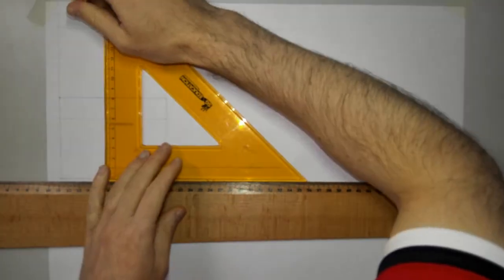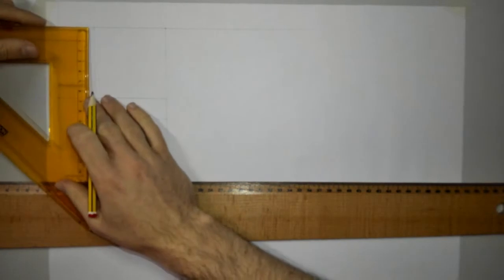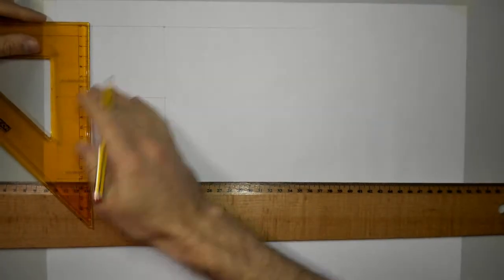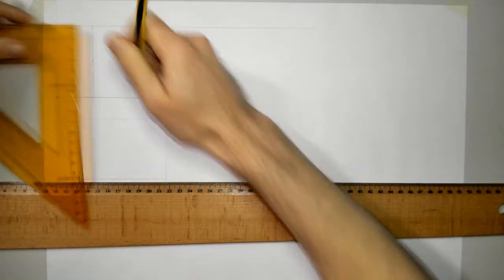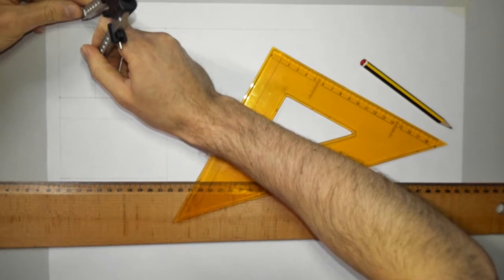So I'm just going to start off with the actual elevation. So there's my 35 mil line going across there. And to find the centre of my semicircle, I'll measure up 35 there, get to my centre point, and I can now draw in my semicircle.